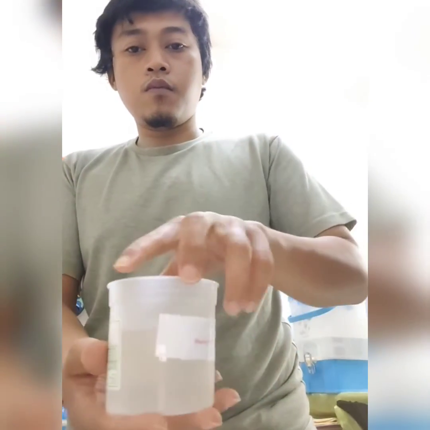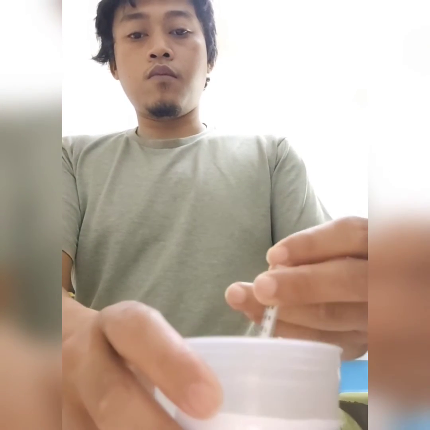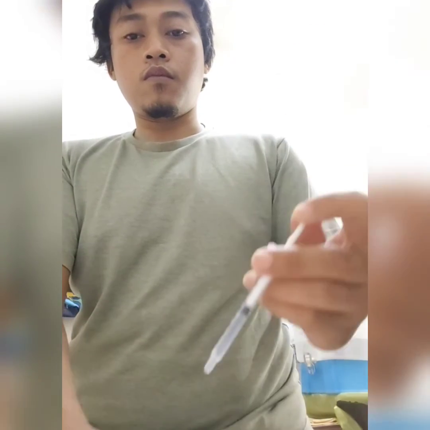Then, fill the syringe with different quantities of aluminum sulfate according to the task, which for this task I use 10, 20, 30, 40 and 50 milliliter, and we put them in the different beakers.